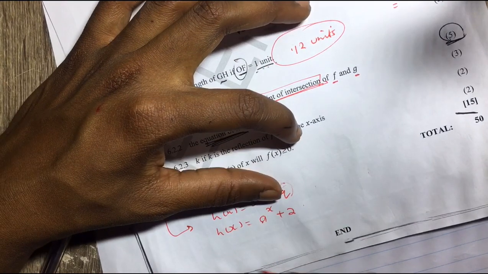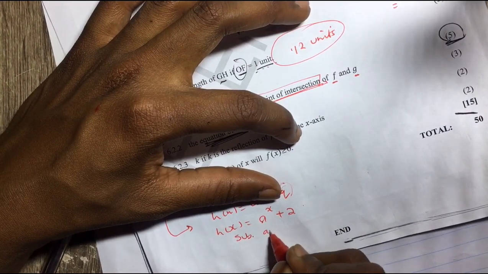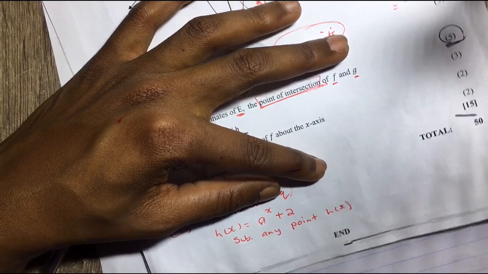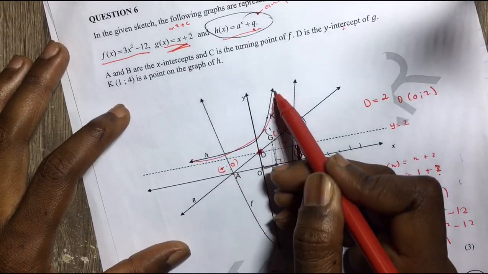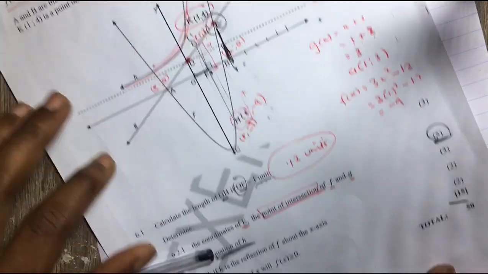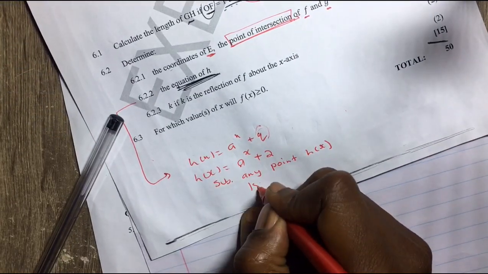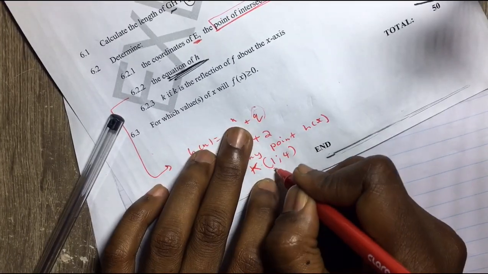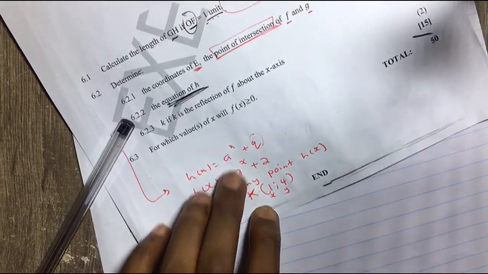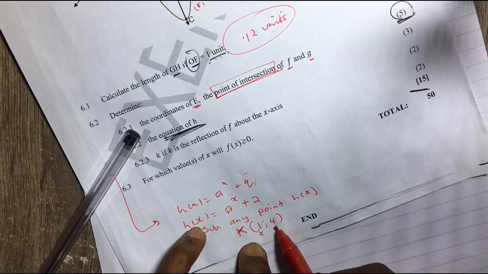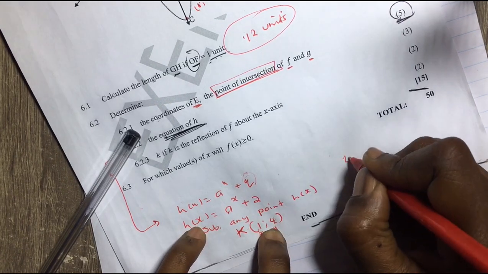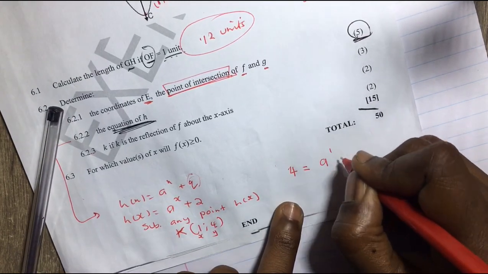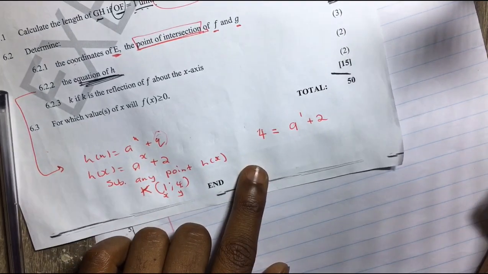How do I find a? I substitute any point along the graph of h. Is there any point on the graph of h of x? Yes, it's this one, the value of k, 1 and 4. So in the place of 1 and 4, remember, a coordinate is the value of x and the value of y. So where I see h of x, I'm going to put 4. 4 equals a. Where I see x, I'm going to put 1 plus 2. Can you see it?